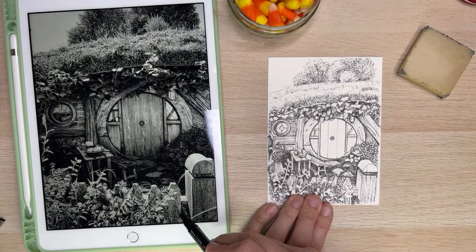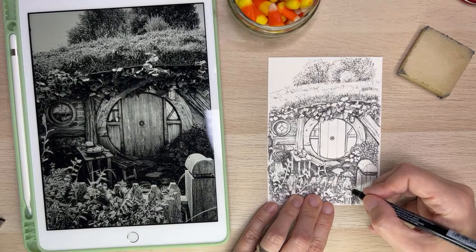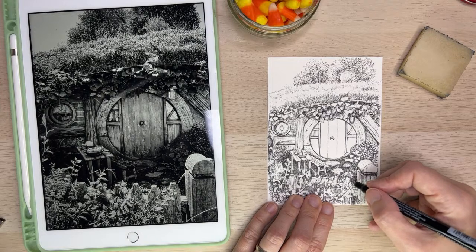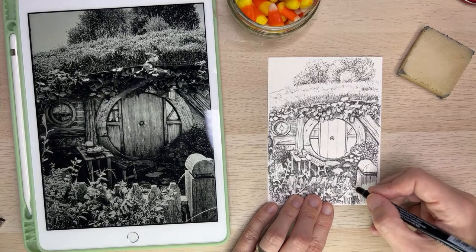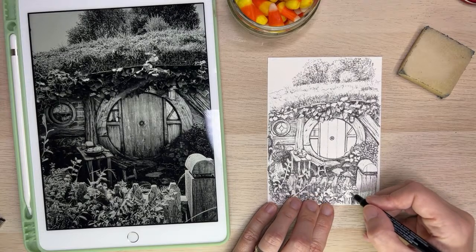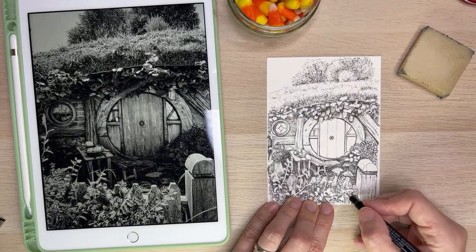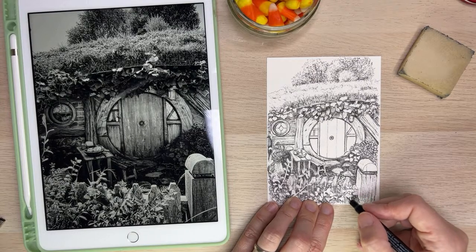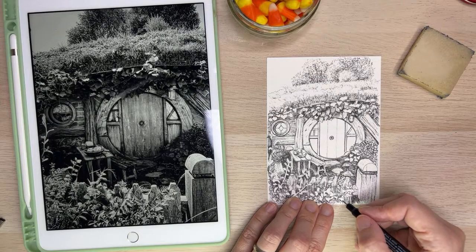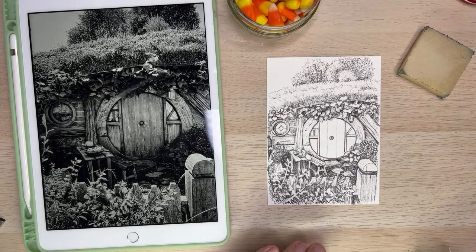So this is kind of a version of that. And there's different value within each leaf because they're all facing different directions slightly. All right, that's like that. I'll take it. What do you think?